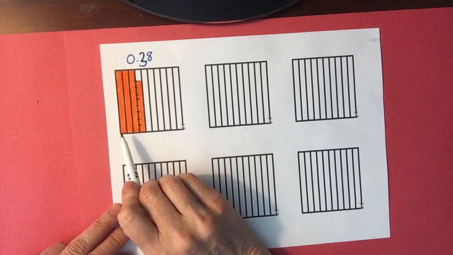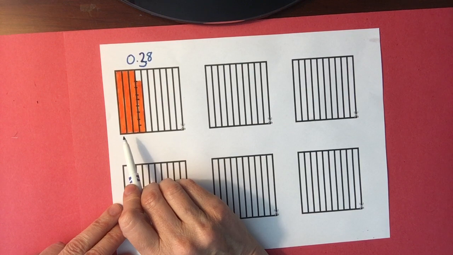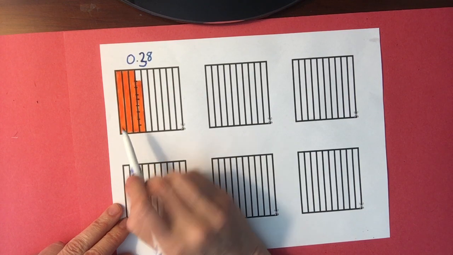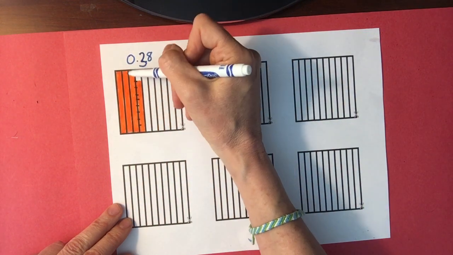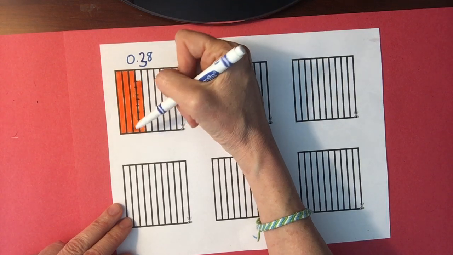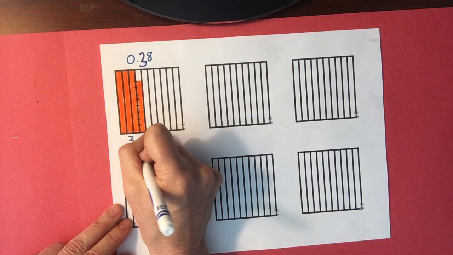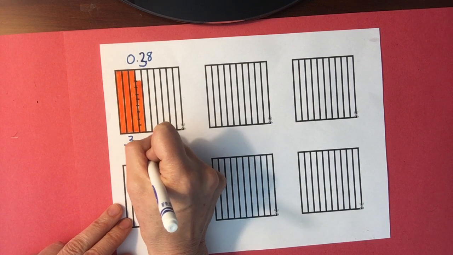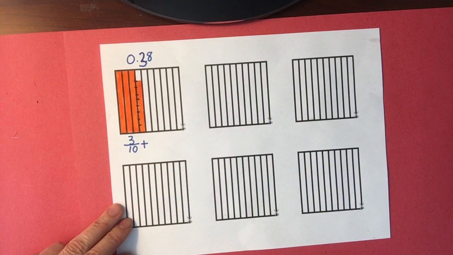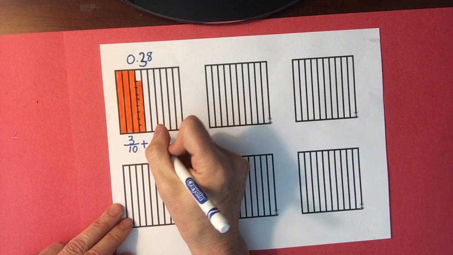Okay, can you clearly see the tenths without the little boxes in them? This is 1 out of 10, 2 out of 10, 3 out of 10. So for my expanded form, I'm going to write 3/10 plus 8/100.